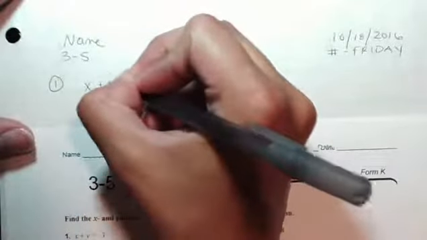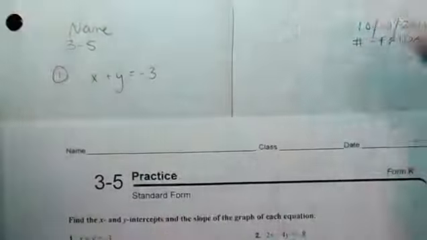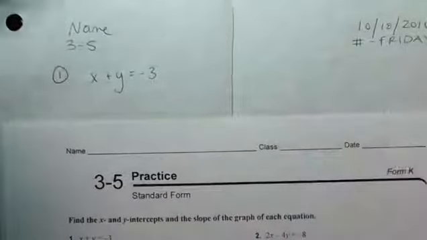So number 1, again, we want to find the x and the y intercepts and find the slope. The first thing I'm going to do is write the equation. x plus y is equal to -3. Now remember, I gave you 3 different ways of finding the x and the y intercept. I'm going to use method 3 here, so if you want to keep your notes out to look at that, you can.